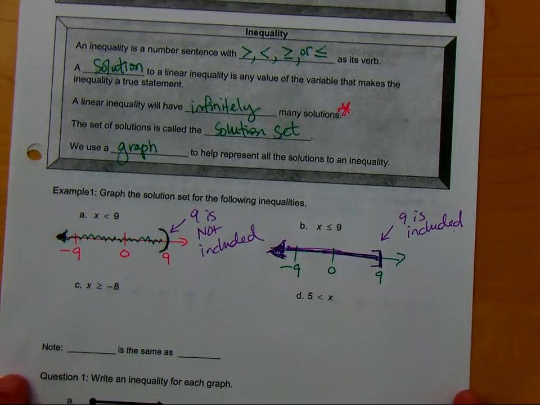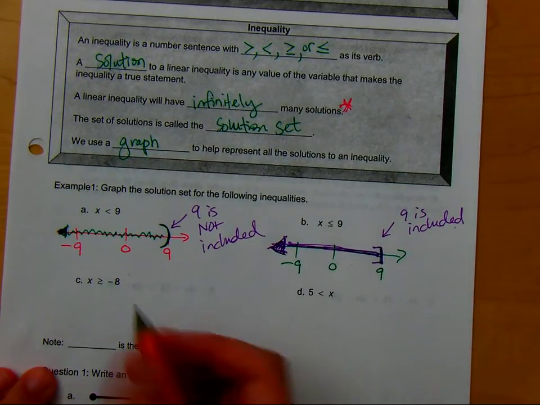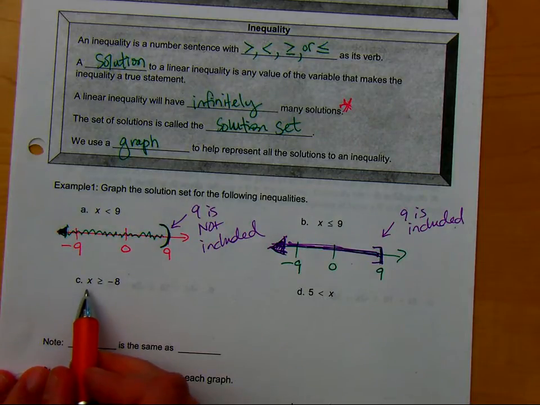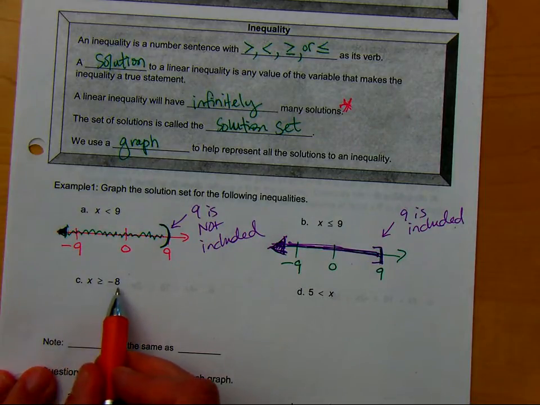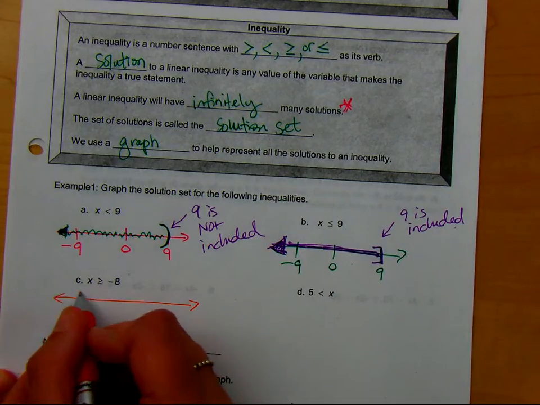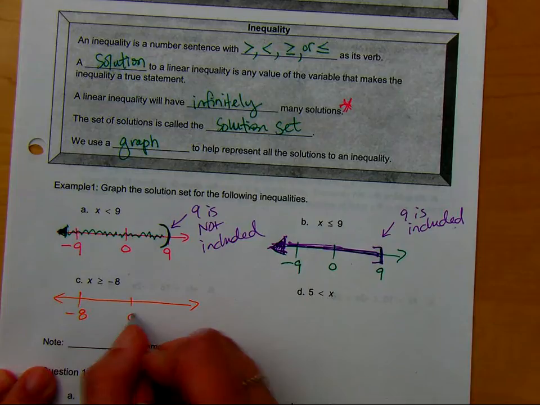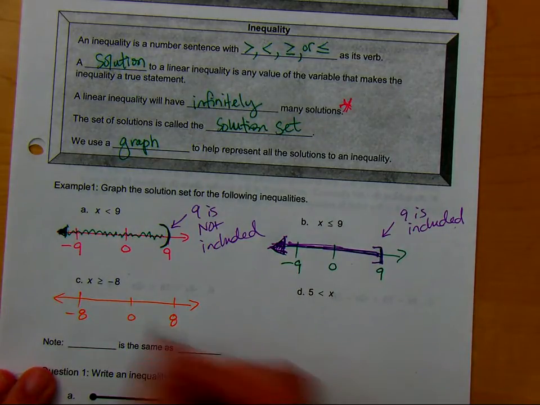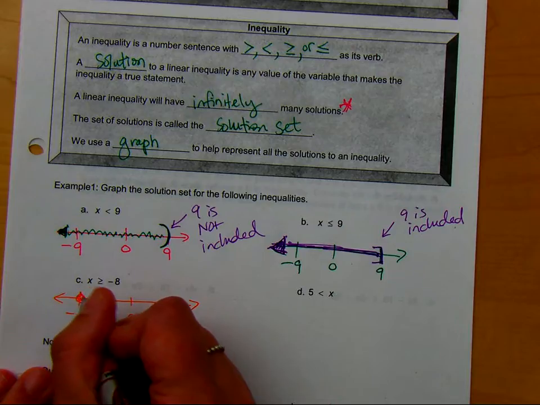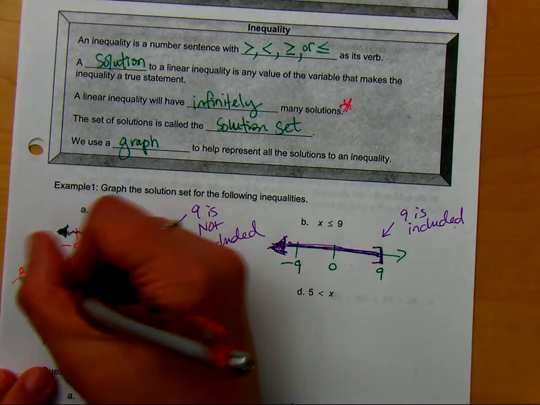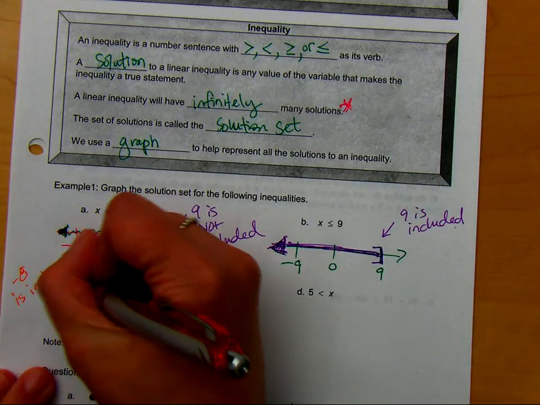The other variation that you might have seen before is here. This one reads, how would we read this one? Yes, X is greater than or equal to negative 8, so I'm going to draw my number line. I'm going to start here with negative 8. Over here is 0. Over here is 8, just so we have some landmarks. Greater than or equal to, if I circle it and shade it in, that means negative 8 is included.